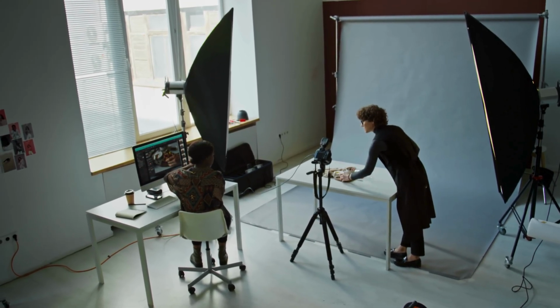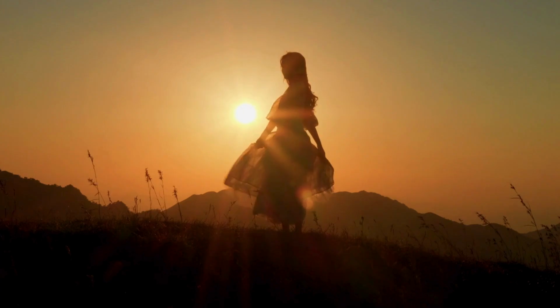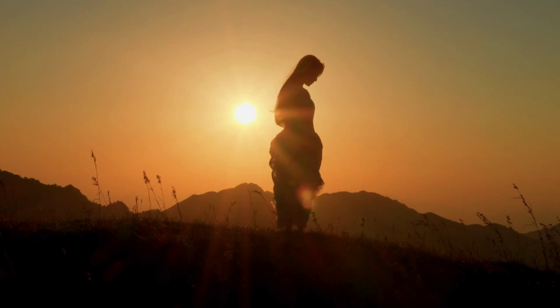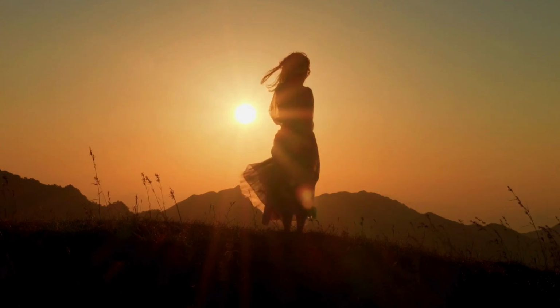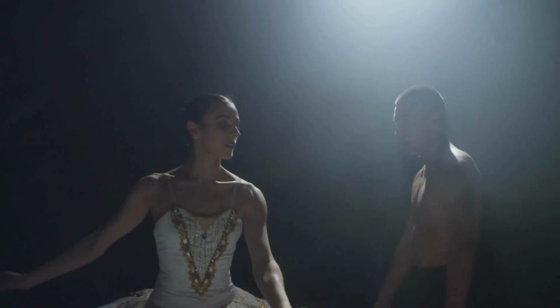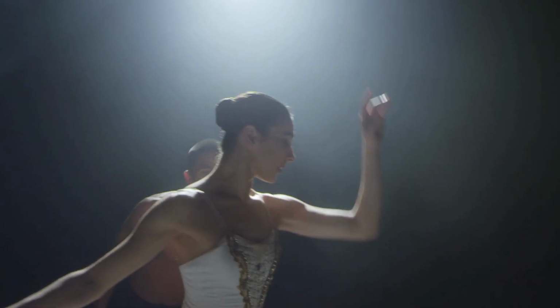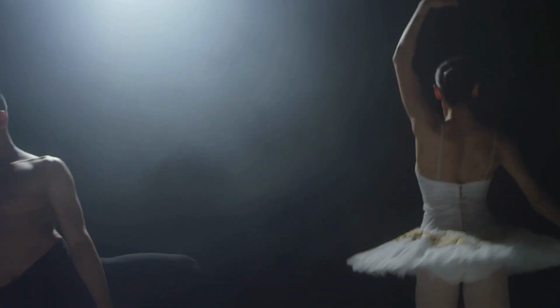But after spending enough time behind a camera, most photographers discover something important. The camera is not the true source of a photograph. Light is. Everything you see in a photograph exists because of light. Every highlight, every shadow, every texture, every emotion. The camera simply records what light has already created. This is why understanding light is one of the most valuable skills a photographer can develop.